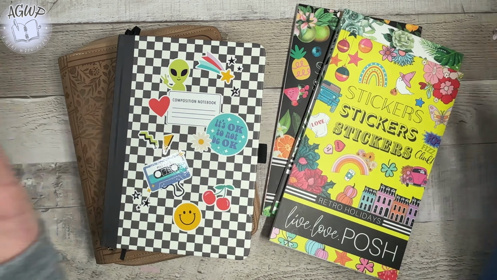All right, so for here, the way I'm doing it is I'll put a lot of washi down just because I know that I don't have very many stickers. So I'm using the washi to help fill up the space. And I know some of these ripped a little early, but that's okay. We're not redoing them.